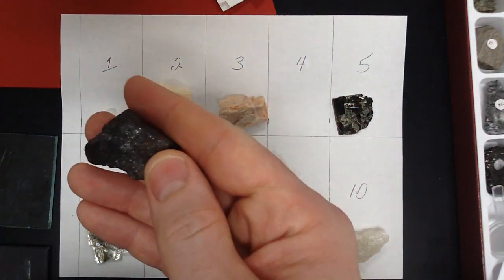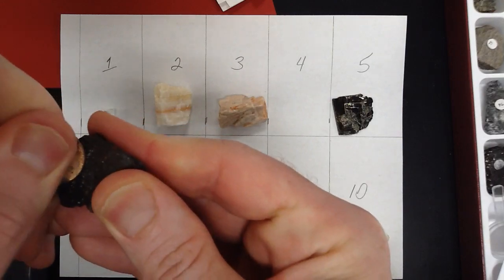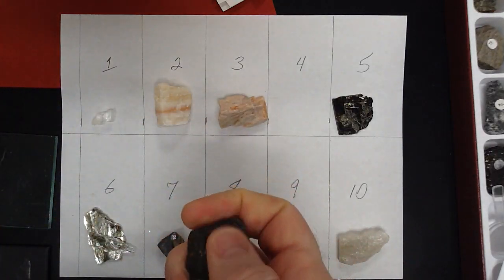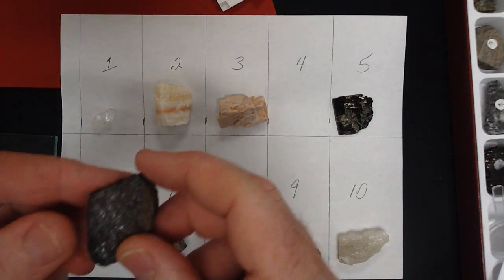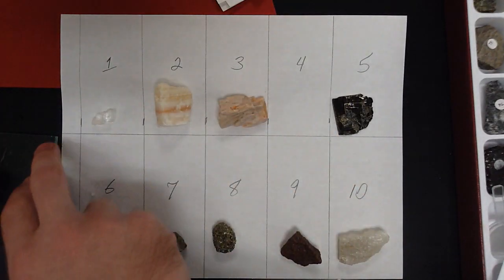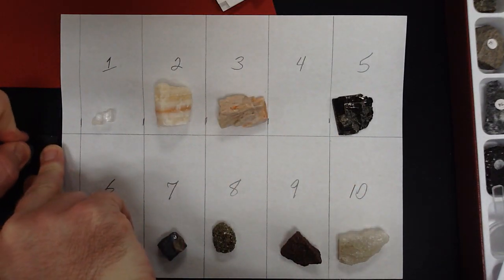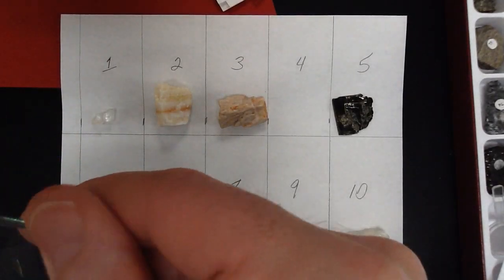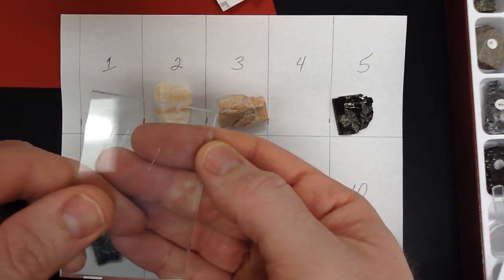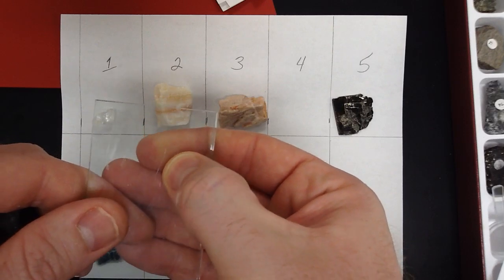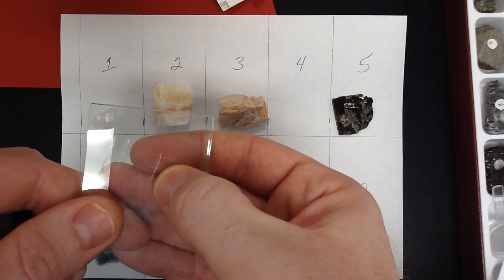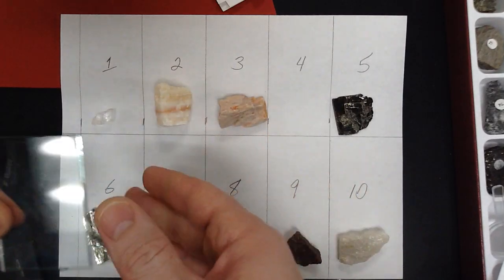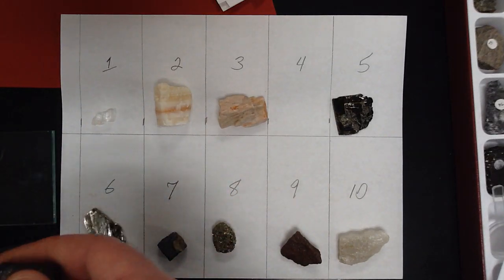So definitely harder than my fingernail. Definitely harder than a penny. Let's see if it is harder than the glass plate. Yes, might be hard for you to see. That scratch right there was just left by this. So it is harder than a glass plate at 5.5.